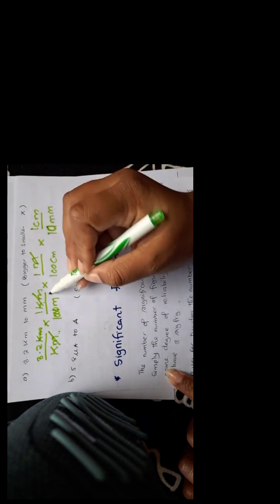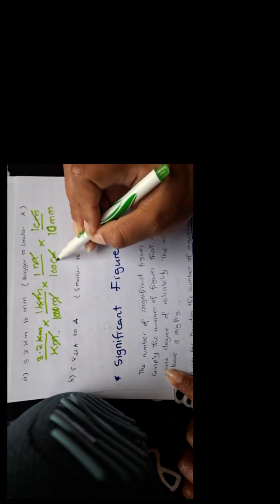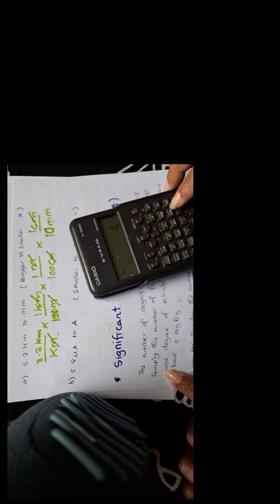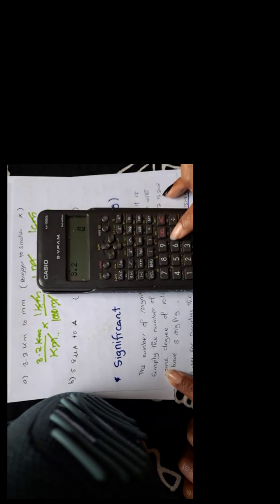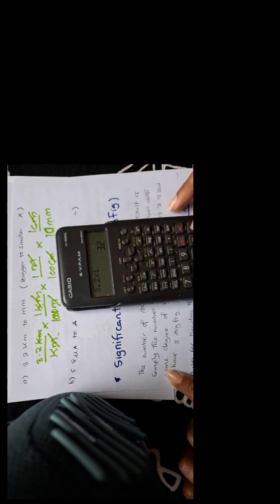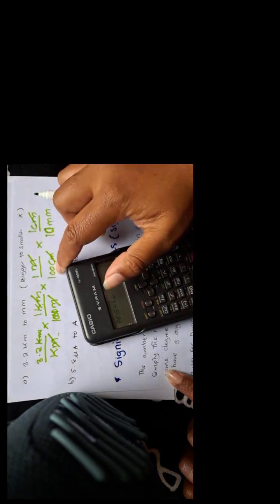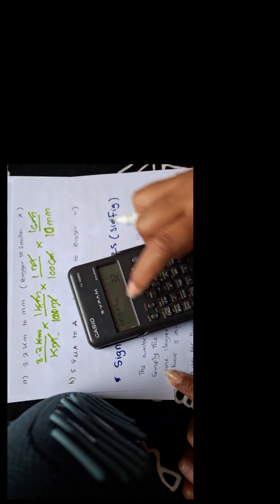So when we do our calculation, this one is out, this one's out, this one's out, and we're left with the unit that we're trying to convert. So in doing the calculation, we have 3.2 times 1,000 times 100 times 10.